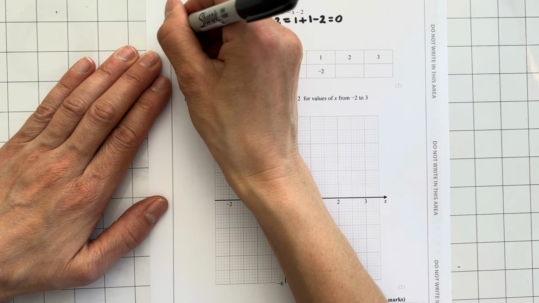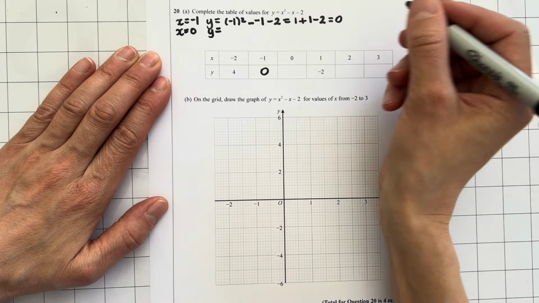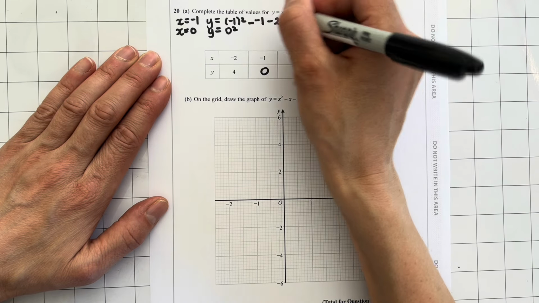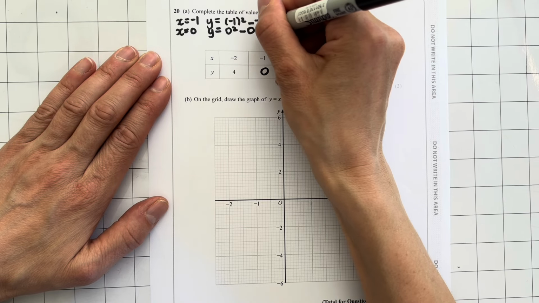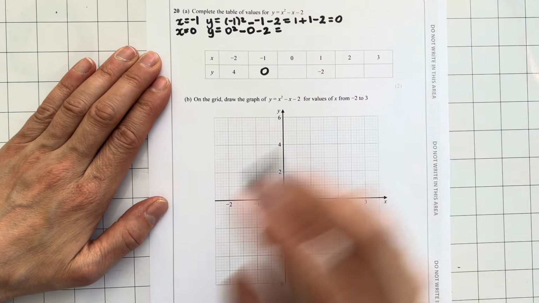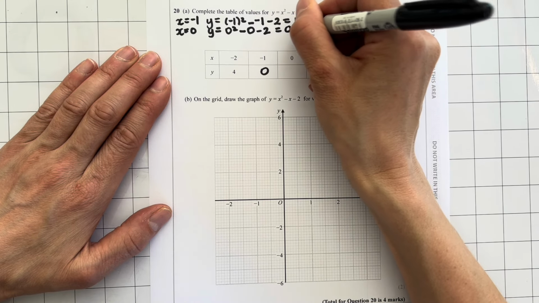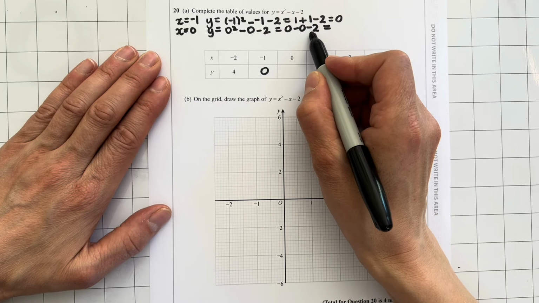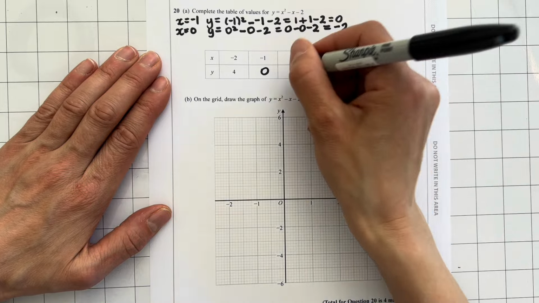Next, if we look at x is equal to 0, y is x squared, so we've got 0 squared, take away x, so take away 0, take away 2. So 0 squared is still 0, and then take away 0, take away 2. So we've just basically got the take away 2, which is negative 2.